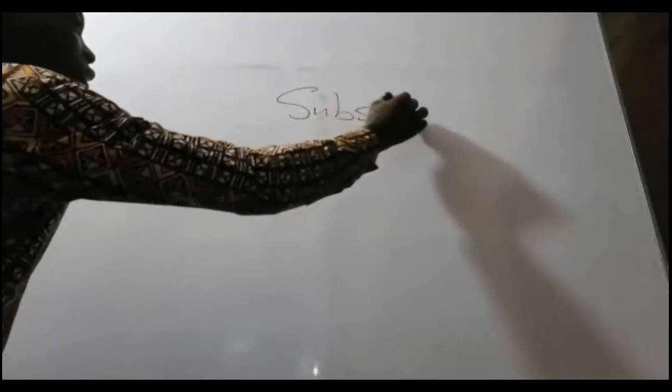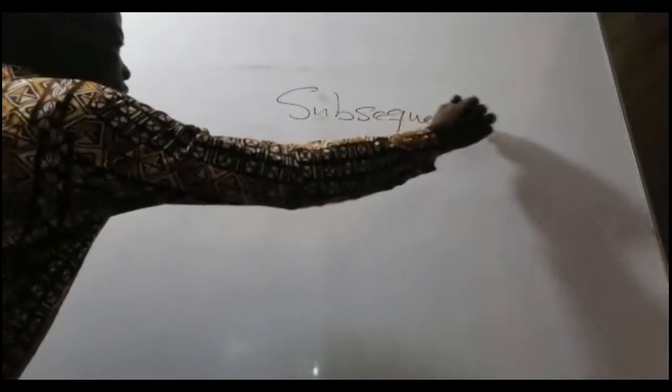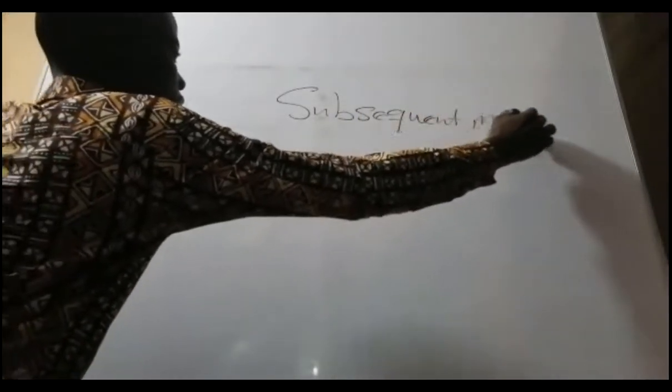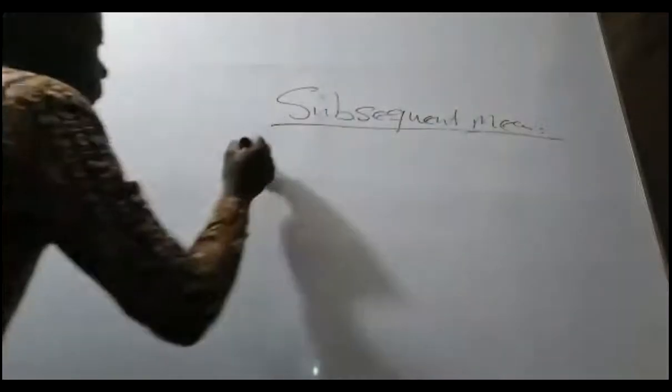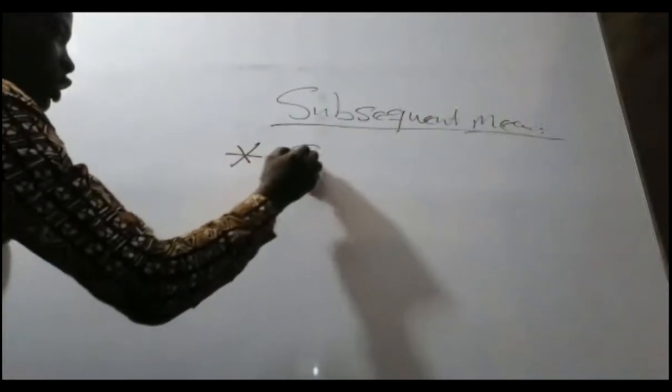subsequent measurement. Here we are saying that subsequently, the entity should measure the PP between these two models. So select one. First, cost model.